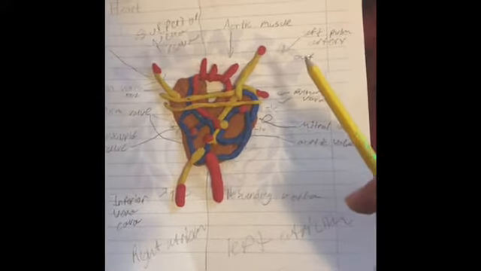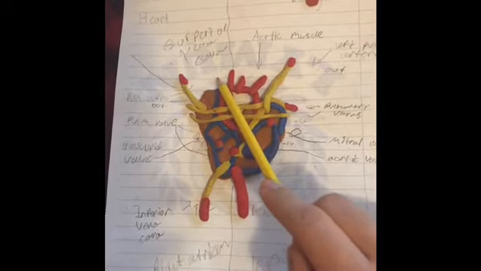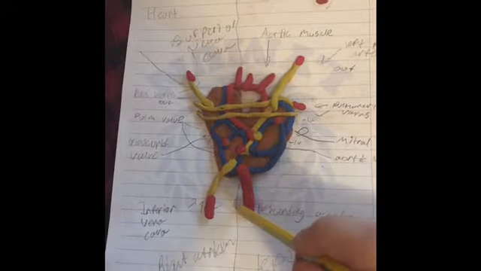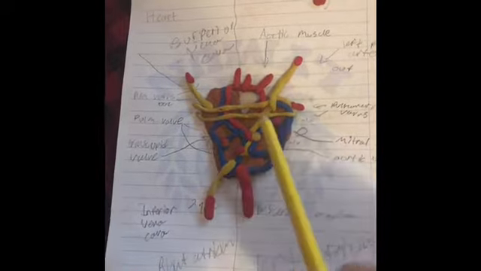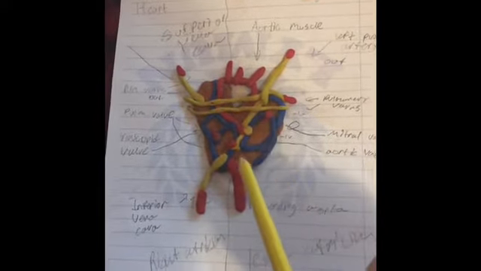Major anatomical areas of the heart would be the superior vena cava, inferior vena cava, the right atrium and the left atrium. The valves would also be important.